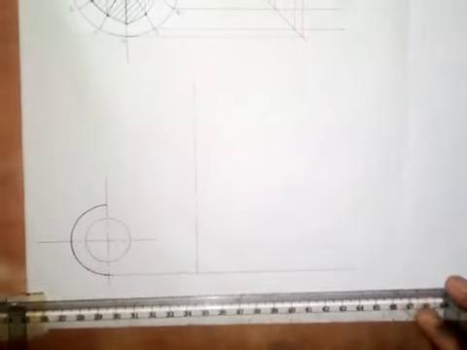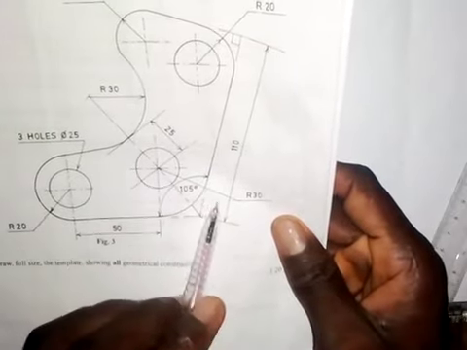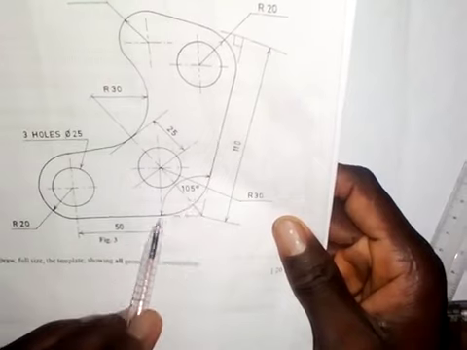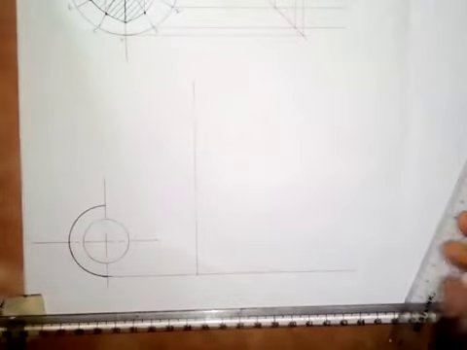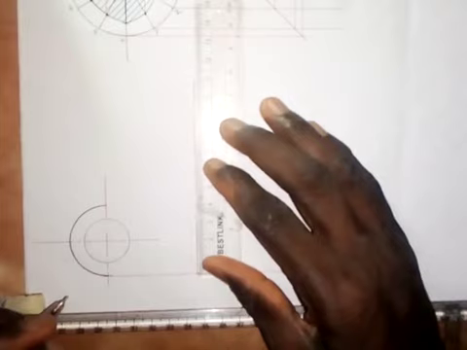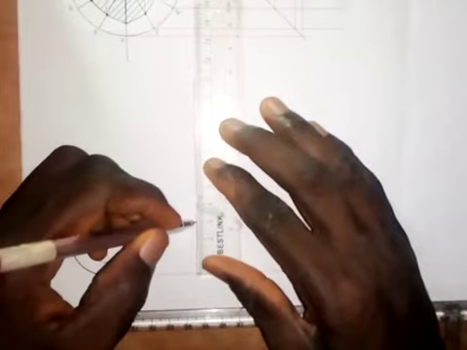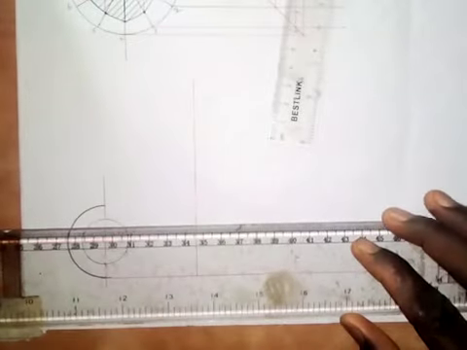Now, the next thing that we are going to do is take a measurement of 30 millimeters from here to here, as we are told that the radius of this arc from here to here is 30. So the distance from here to here is 30 millimeters. I take 30 millimeters from here to locate that center. Then I'm going to draw a horizontal center line at this point.